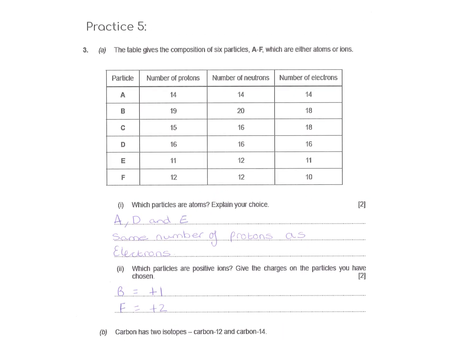This question you can kind of expect to come up as well. Which particles are atoms? Explain your choice, okay? So to be an atom, you need the same number of protons as you do electrons. That's much the easiest way to do it. So A, D, and E all have the same number of protons as they do electrons.